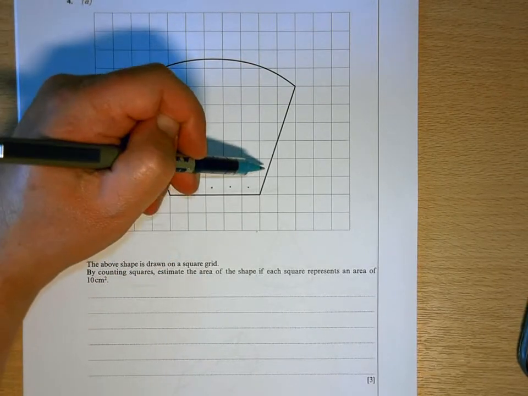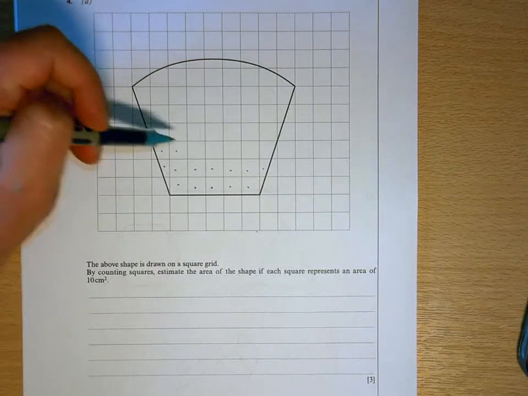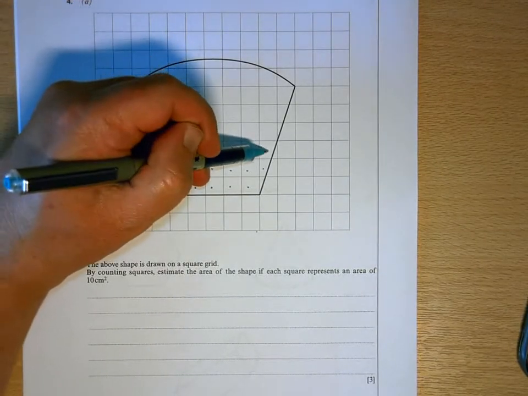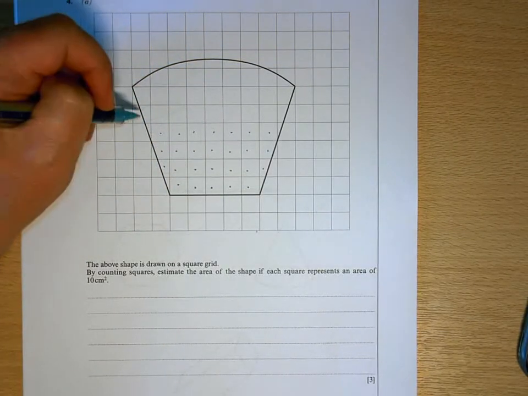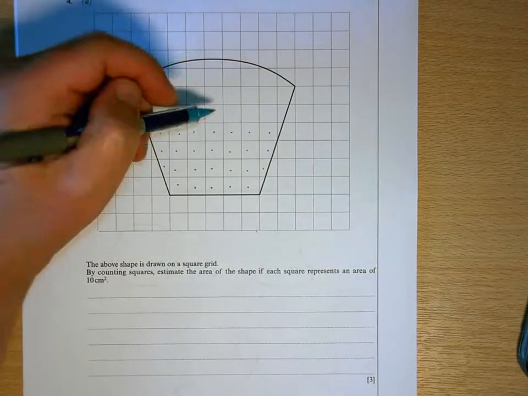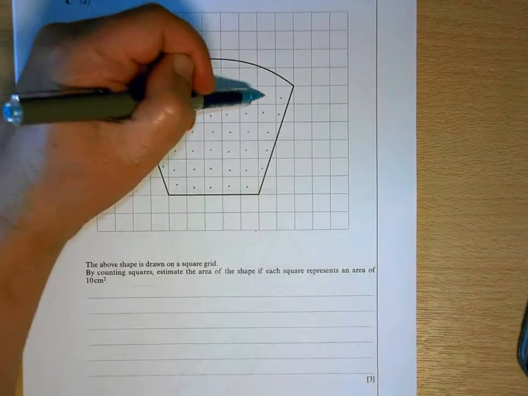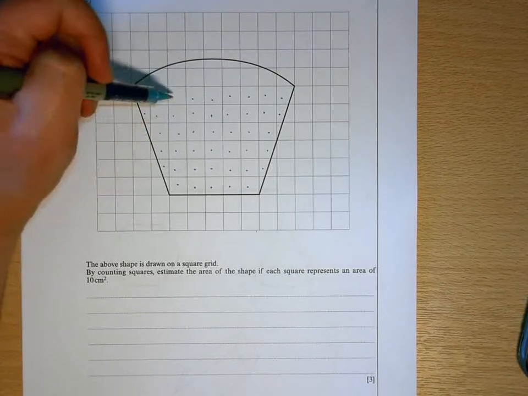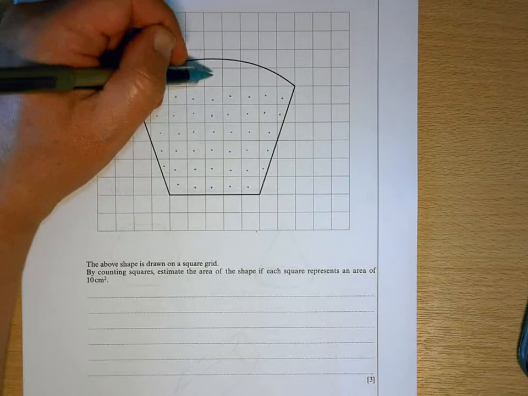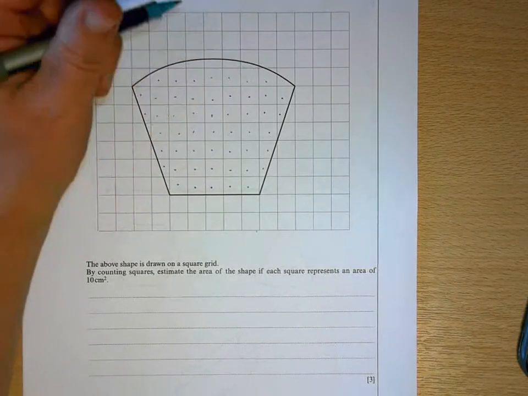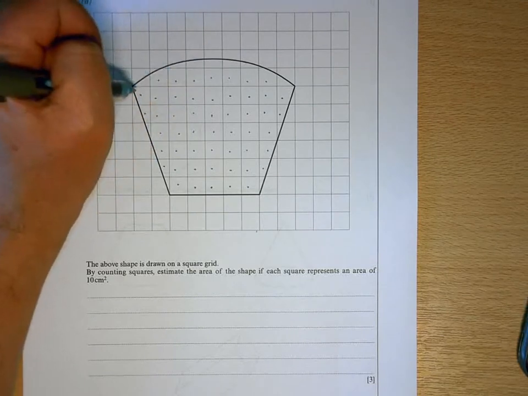I'll count that one. 6, 7, 8, 9, 10, 11, 12, 13, 14, 15, 16, 17, 18, 19, 20, 21, 22, 23, 24, 25, 26, 27, 28, 29, 30, 31, 32, 33, 34, 35, 36, 37, 38, 39, 40, 41, 42, 43, 44, 45, 46, 47, 48, 49, 50, 51. So none of the others you would count.